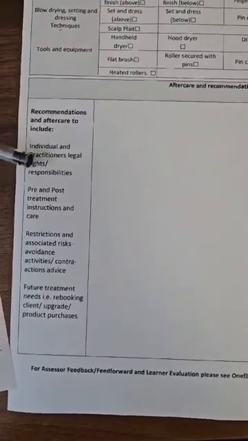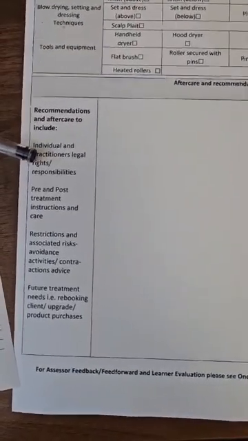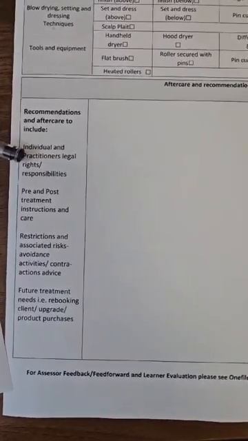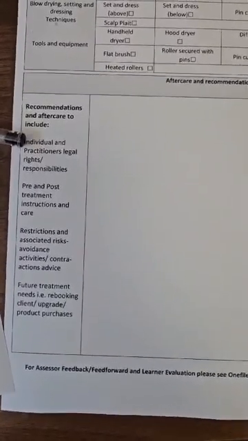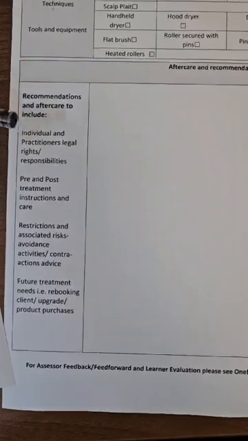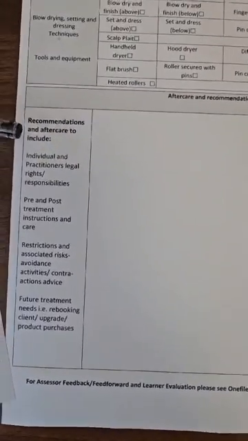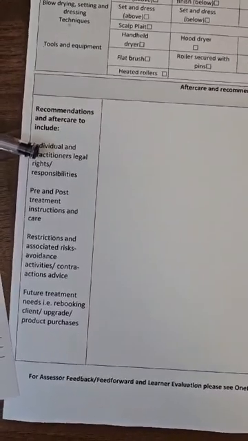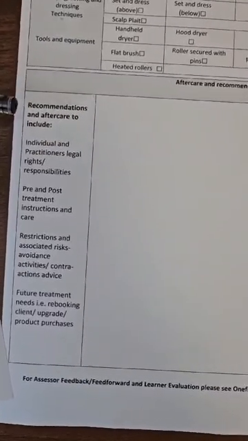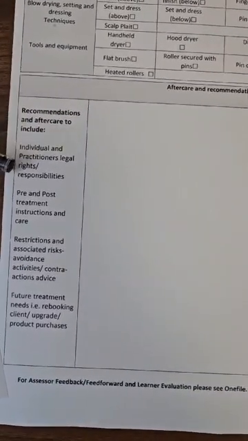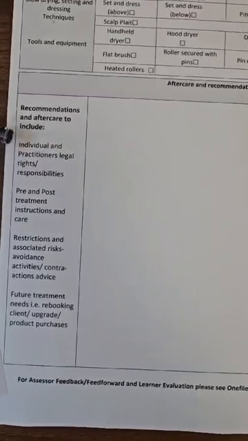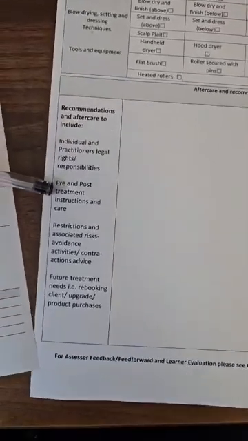Now the aftercare section, so this is again very similar to last year, so the criteria. You've got to look at what your legal responsibilities are. So for instance, when you're applying lashes or doing any kind of prosthetic, making sure that you've patch tested and that you've mentioned that in there. Also the fact that you're going to be storing her or his data, making sure that their data is safe. Pre and post treatment instructions.